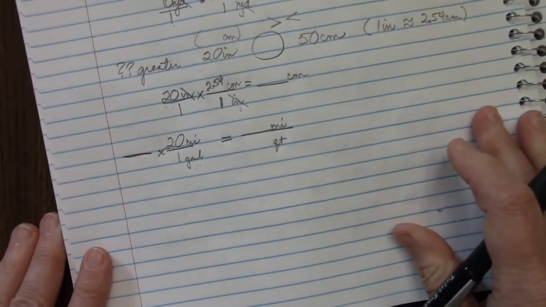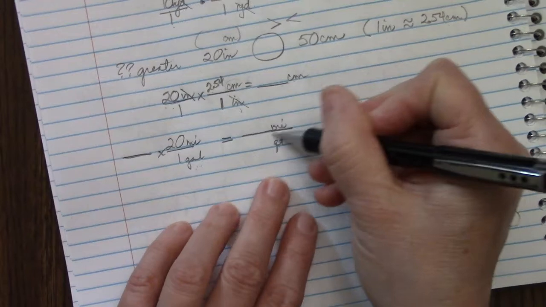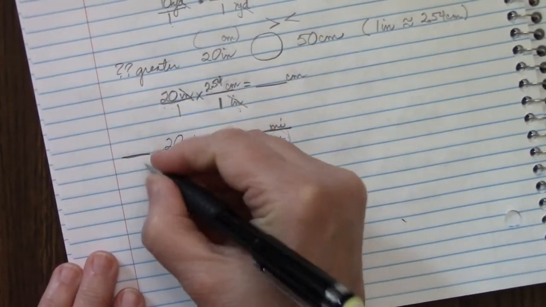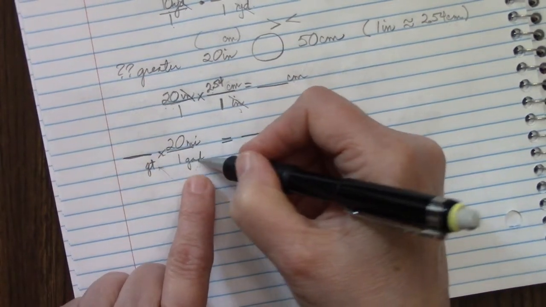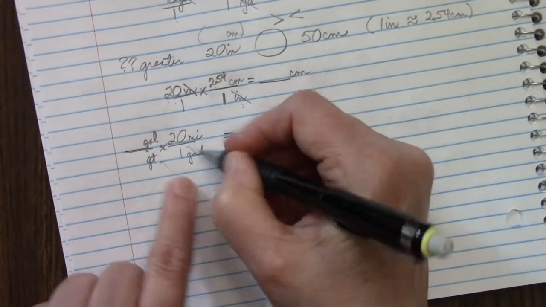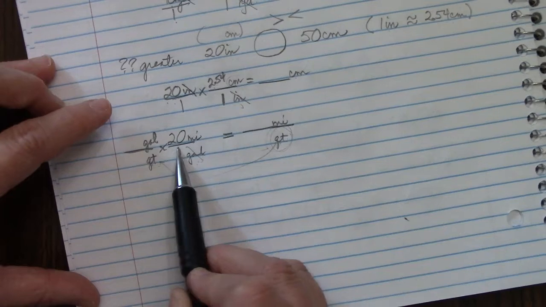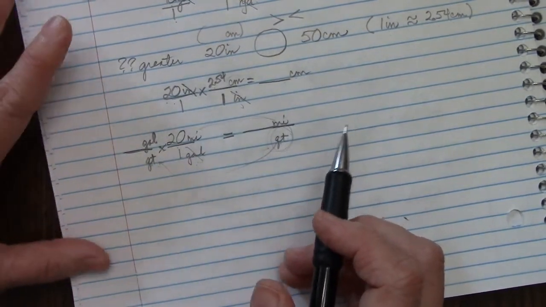Watch carefully. This time, I want quarts, right? And the quarts is on the bottom. So that's where I'm going to put the quarts. And what am I trying to get rid of? Gallons. So I've got to put a gallons on the top, because a gallons on the bottom will cancel a gallons on the top, and these will stay the same. Now our 20 miles, the miles stays the same. We don't have to worry about that yet. We'll be worrying about that later.